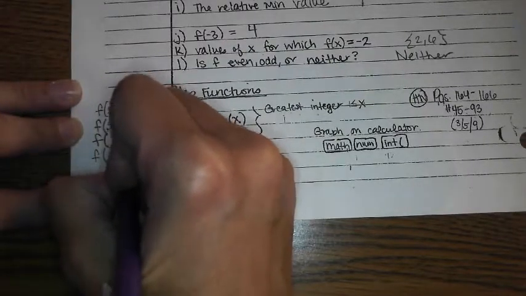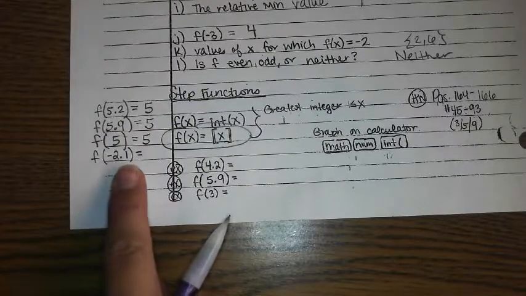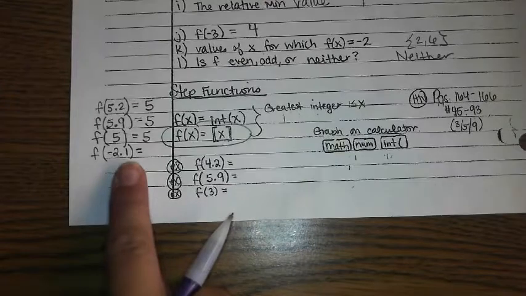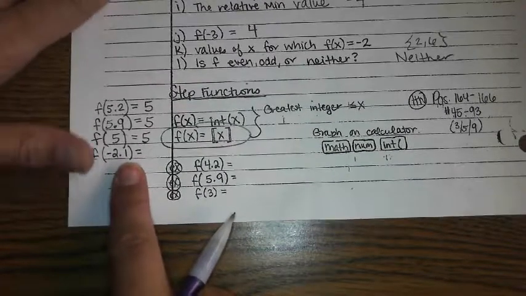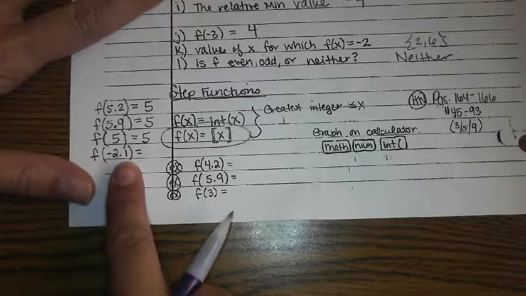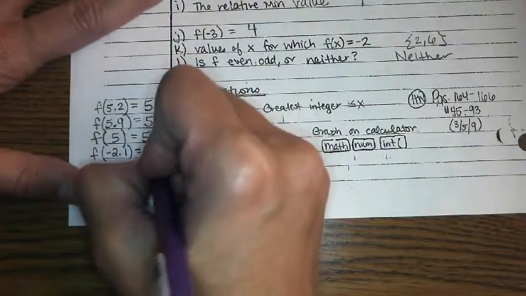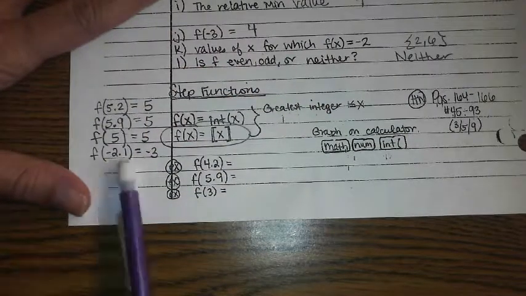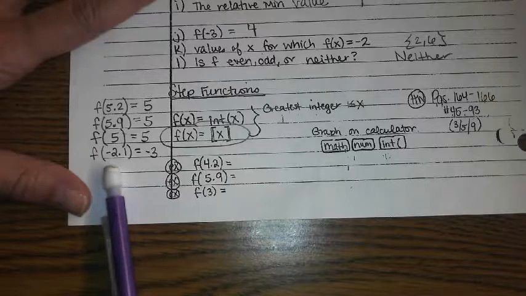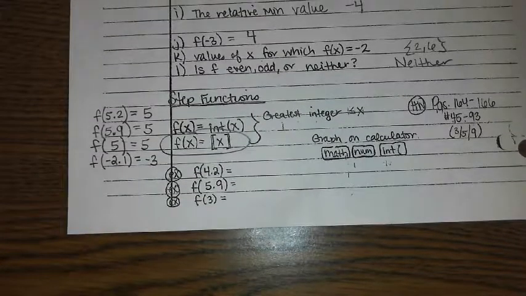How about f of negative 2.1? What's the greatest integer less than or equal to that? Good. Adam says negative 3. Again, resist the temptation to round to the nearest integer. You have to go to the nearest integer less than that. And negative 3 is less than that. Negative 2 is unfortunately greater than that, so you'd be wrong with that answer. So also be careful in the negatives where this can mess with you.